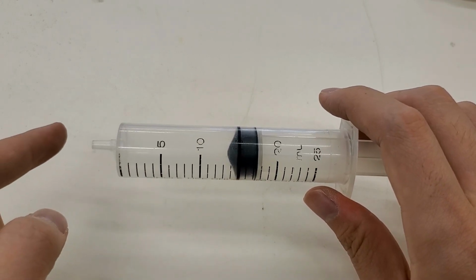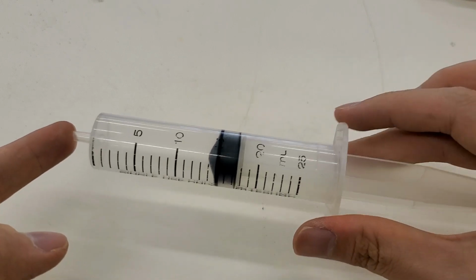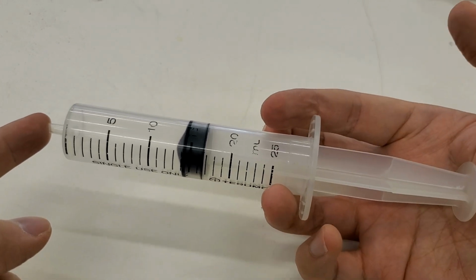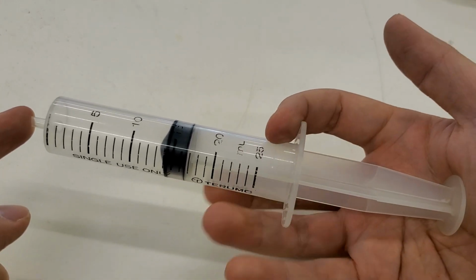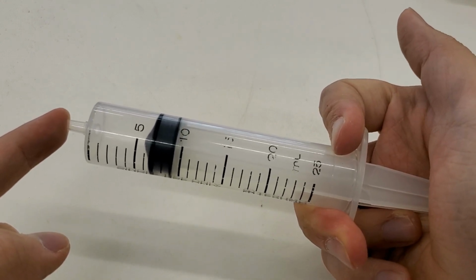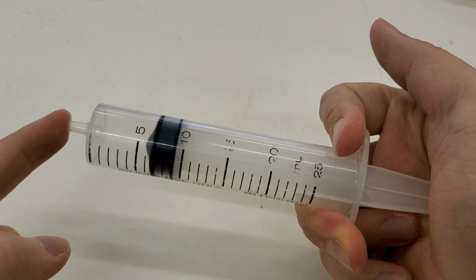What I'm going to do is use another finger to block the end here, and we try to compress the gas inside. See what happens. Can it be compressed? Yes, with some force it can be compressed.